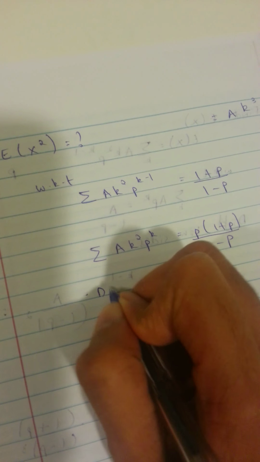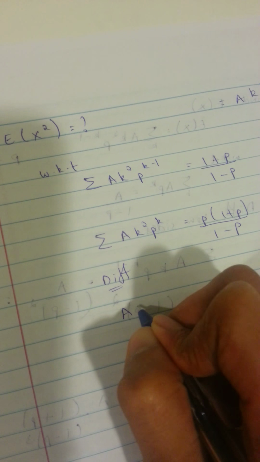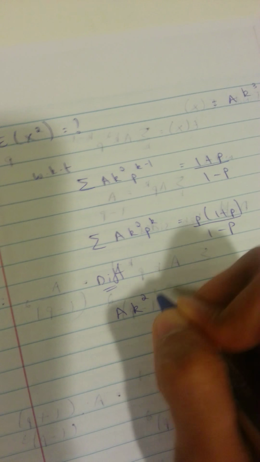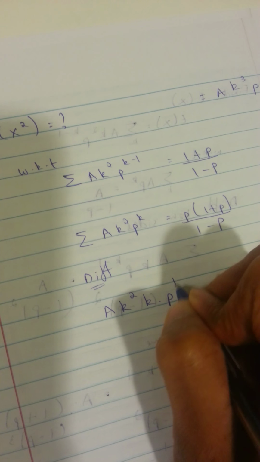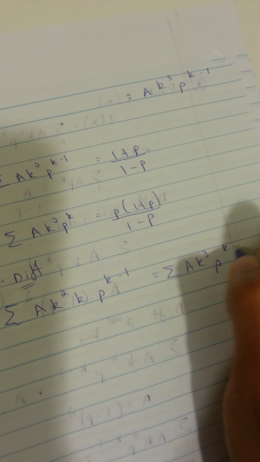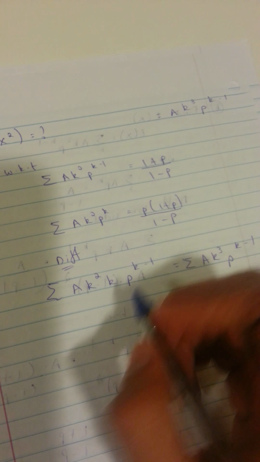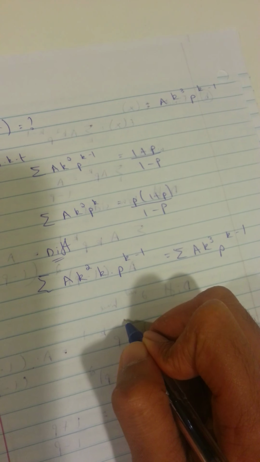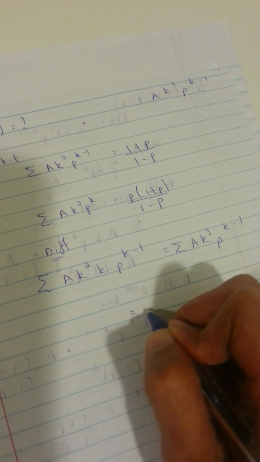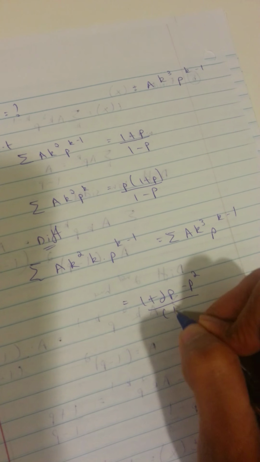Now let's differentiate the above equation again. Differentiating this, we have a k square p to the k into p to the power k minus 1. So that gives us summation a into k cube p to the power k minus 1, because this is what we want. This is indirectly equal to E of X square. So let's differentiate the right hand side with respect to p. So differentiating the right hand side with respect to p, we get 1 plus 2p minus p square divided by 1 minus p the whole square.